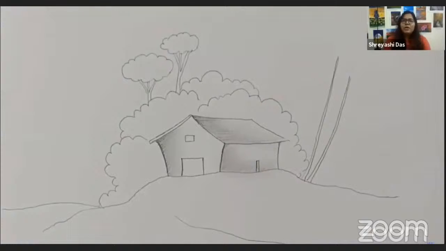You can just show your work. You can hold your camera or your phone over your work so that I can see it. Very nice, very nice. Most of you have followed it very nicely.